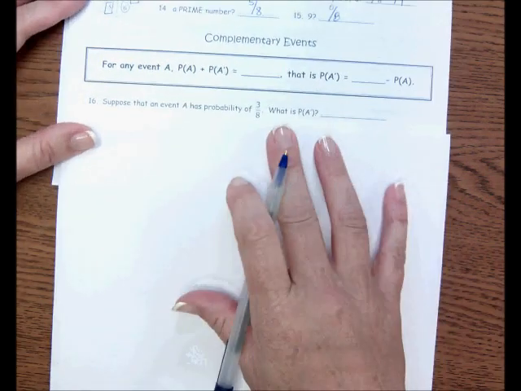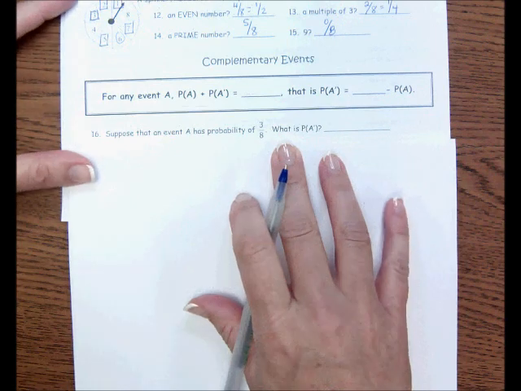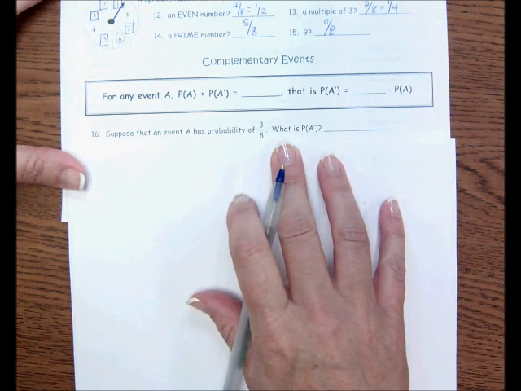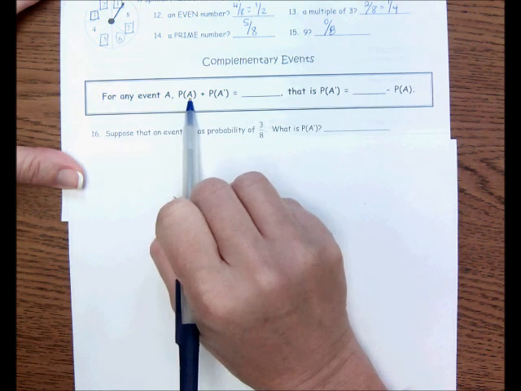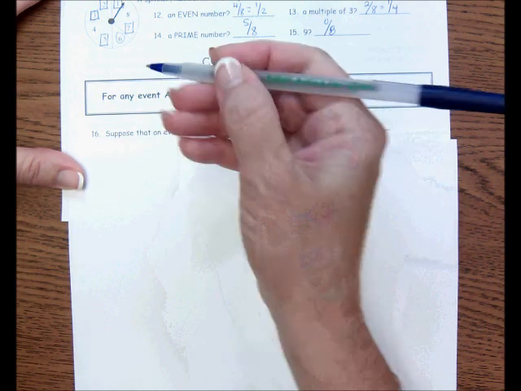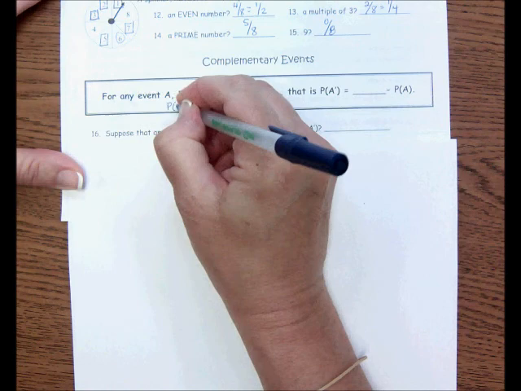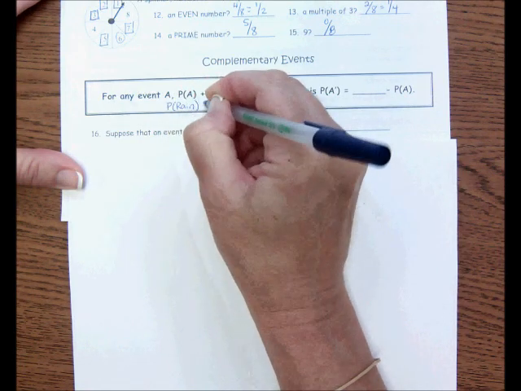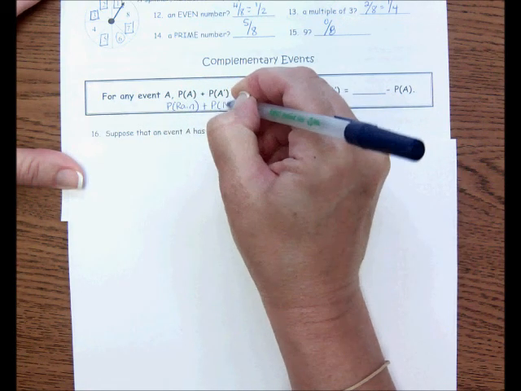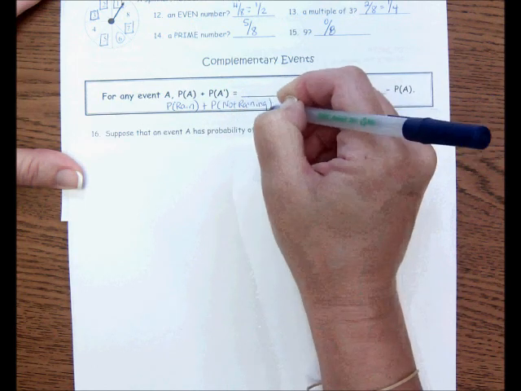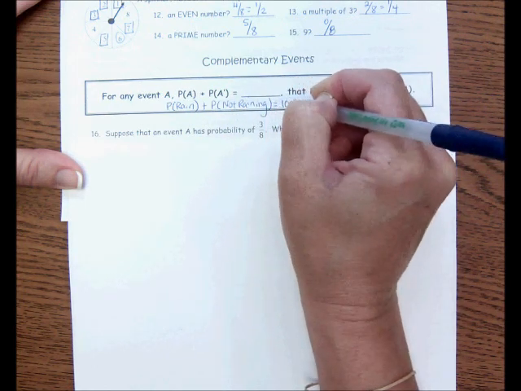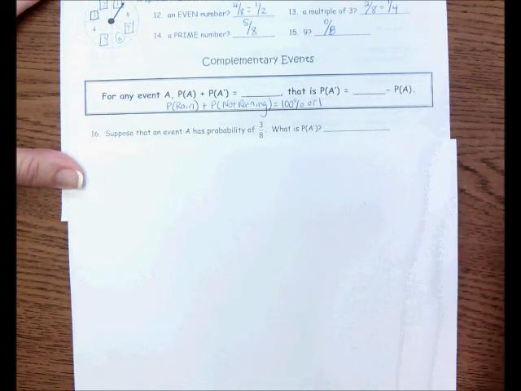Now, the next thing has to do with complementary events, and we talked about this, but the easiest way to talk about it is the probability of something happening. For instance, when I give you the situation, the probability of raining plus the probability of not raining, you guys told me that adding those together is equal to 100% or 1.